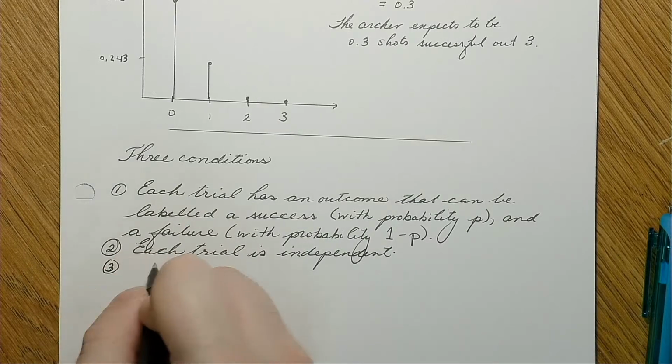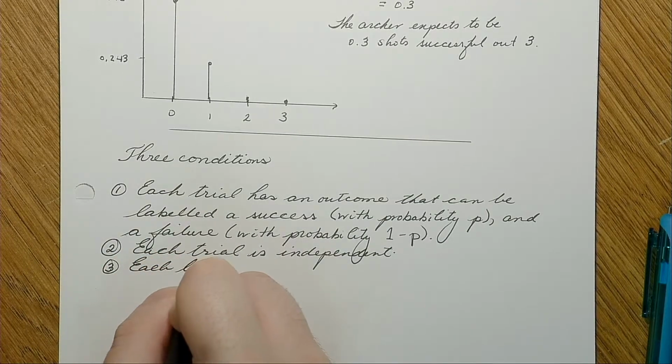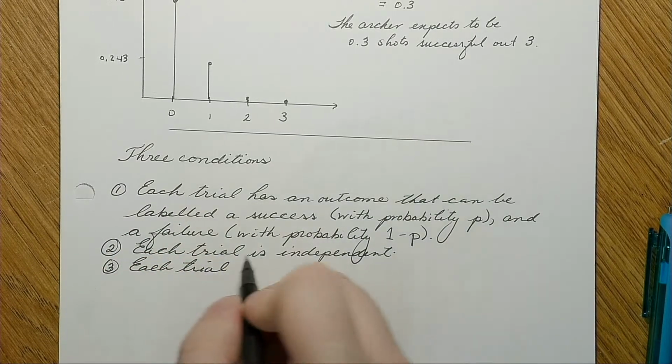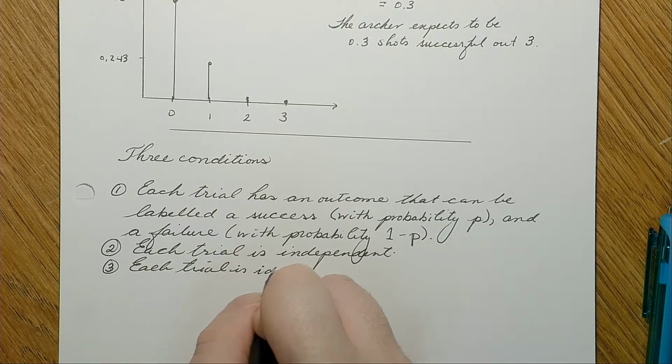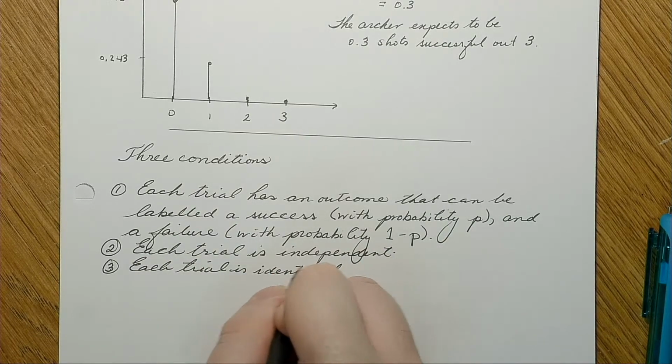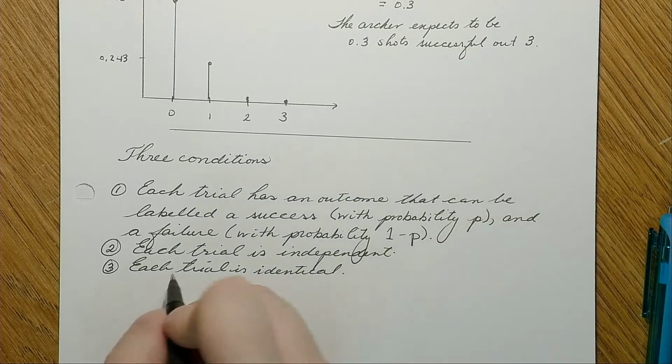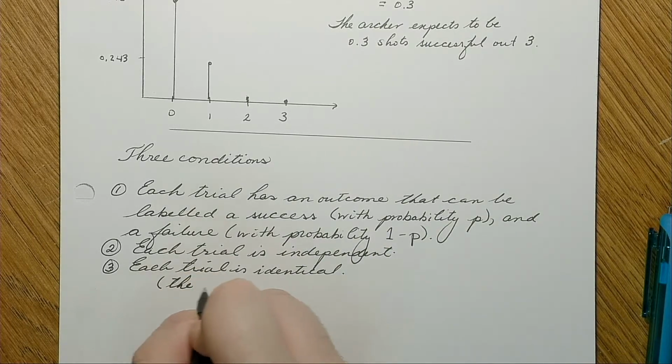And lastly, that each trial is identical. So the same thing is happening. The probabilities are not changing.